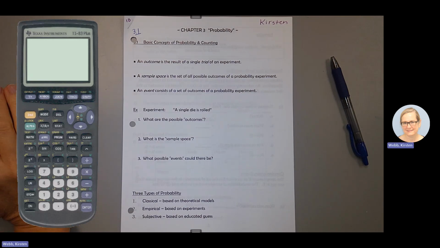So you'll notice that we are moving back to chapter 3 now, like we talked about. Chapters 1, 2, and 9 were all under the heading of descriptive statistics. And now we're going to go back and talk a little bit about probability to get us ready to move over to the branch of inferential statistics.